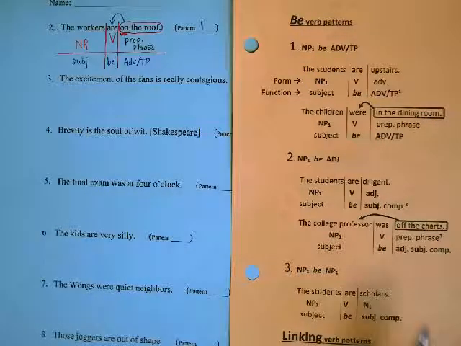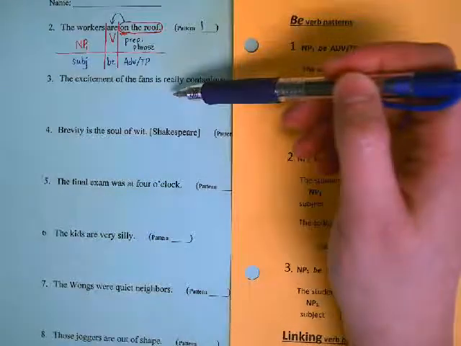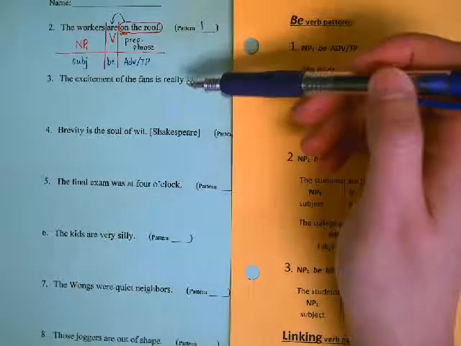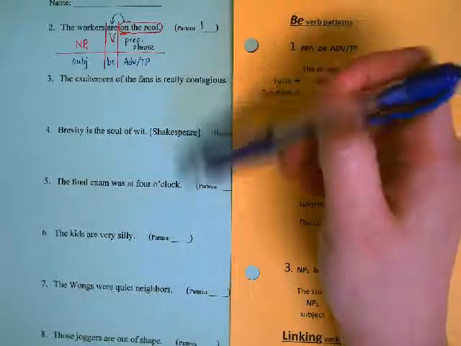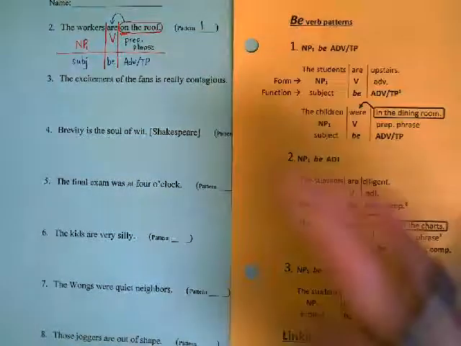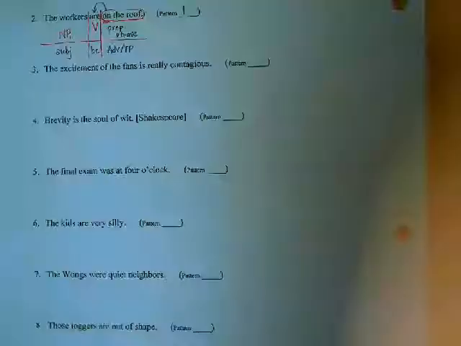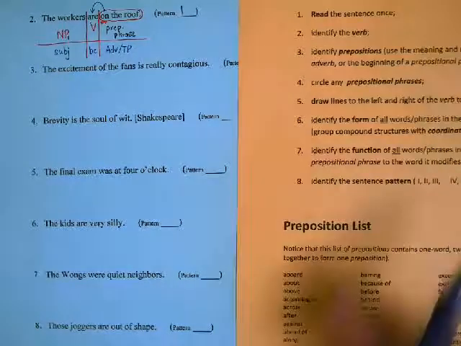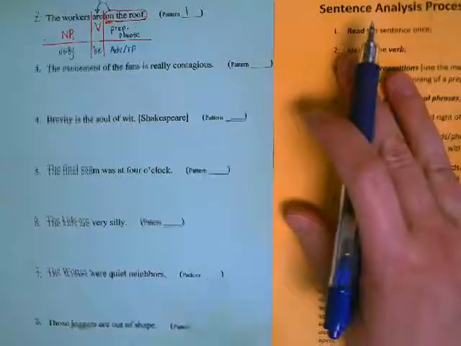Okay, so if you missed class today, we had gone over Grammar Unit 1, Exercise 2, the be verbs, sentences 3, 4, and 5. So make sure you have your orange handout, because the sentence patterns that are on there are going to be useful, as well as the sentence analysis process and the prepositions list. All right, so let's go through sentence 3.